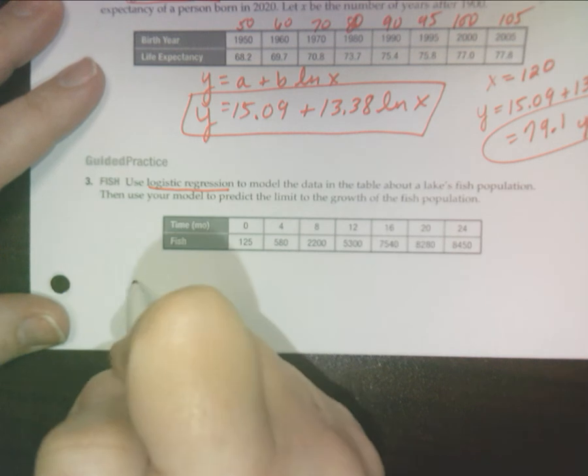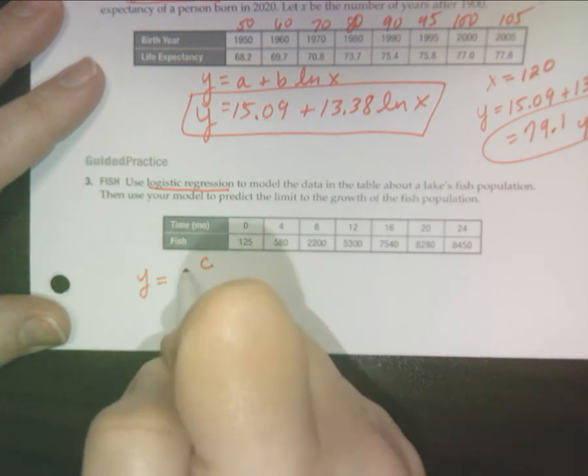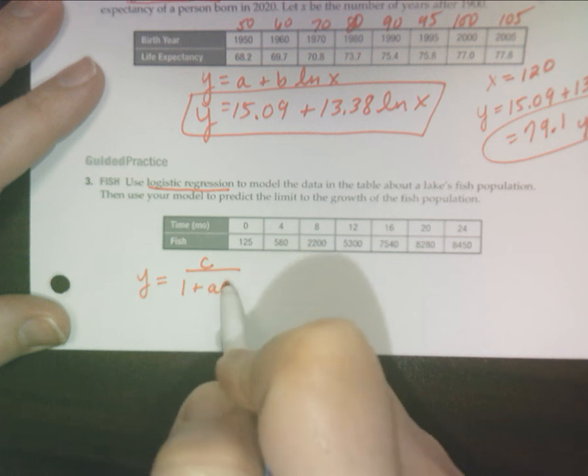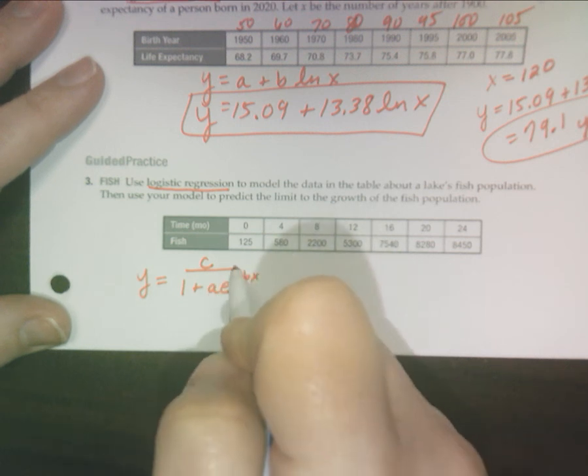So we move this over just to write what the formula is. Y equals C over 1 plus A e to the power of negative BX.